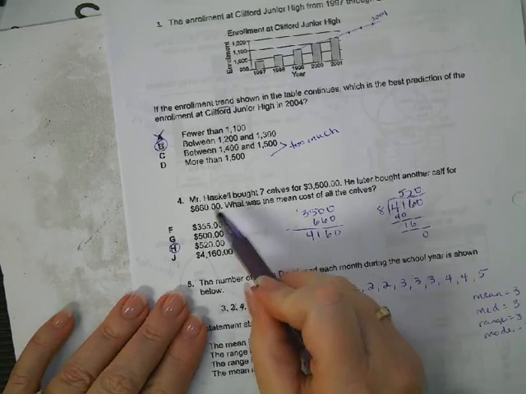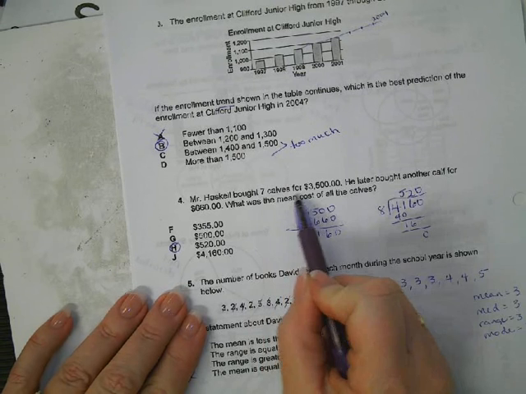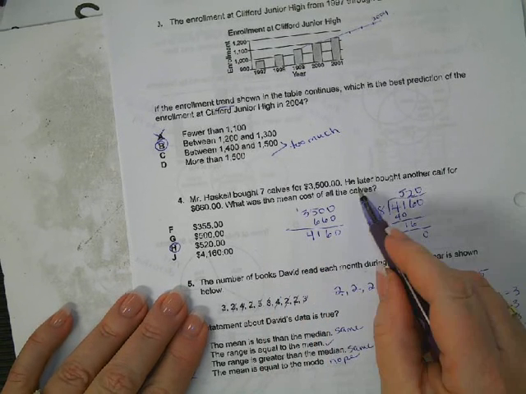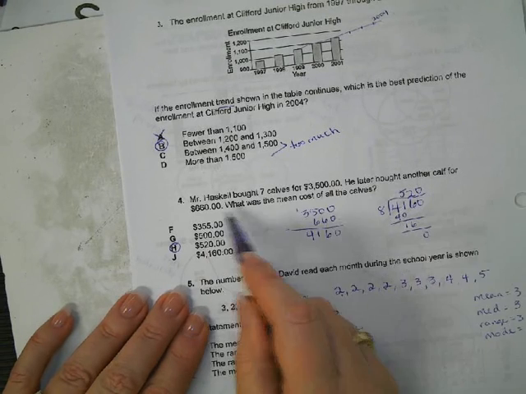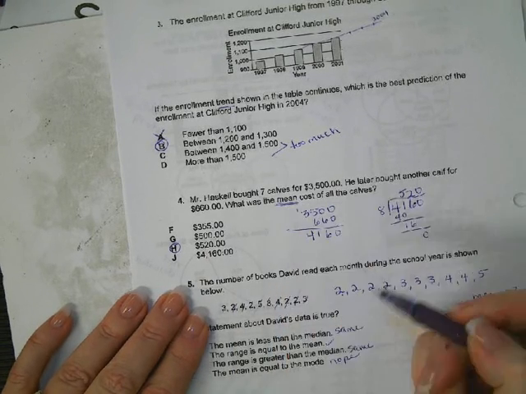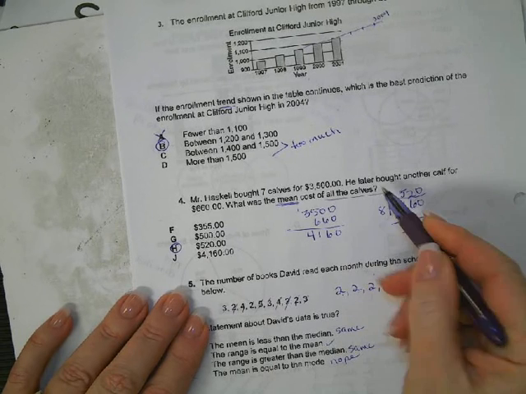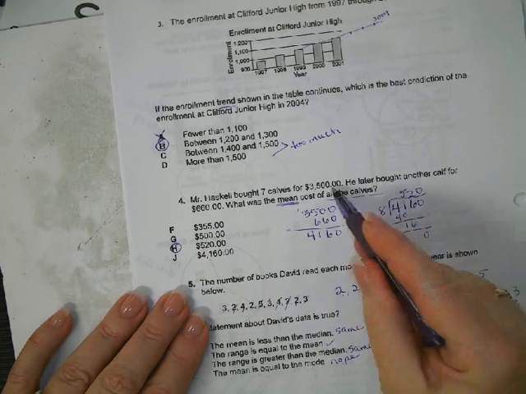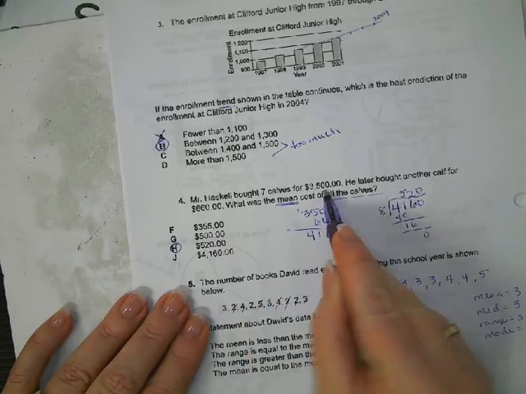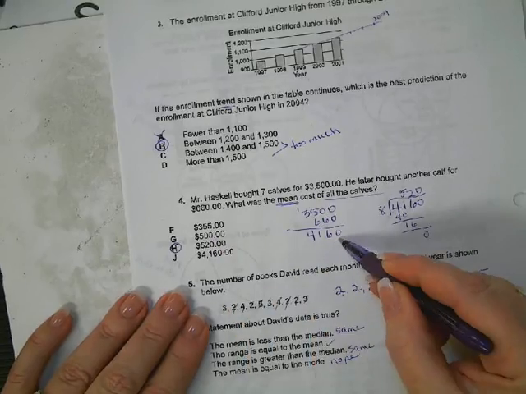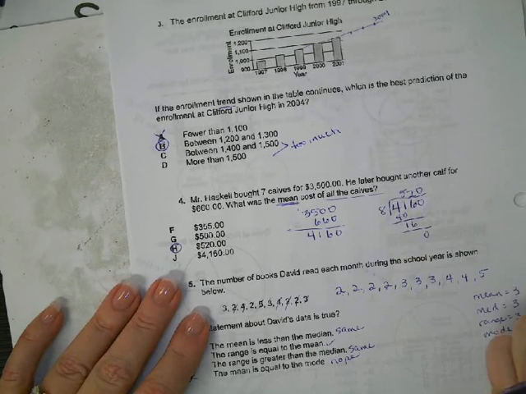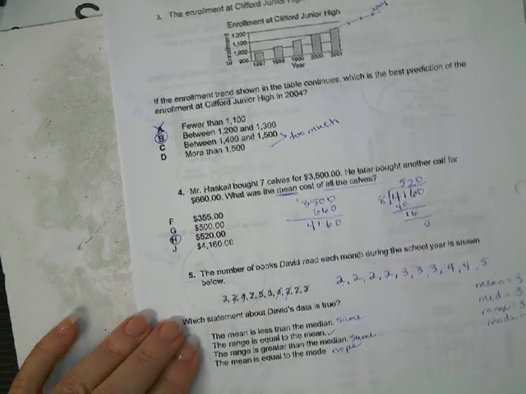All right, number 4. Mr. Haskell bought 7 calves for $3,500. He later bought another calf for $660. What was the mean cost of all the calves? So mean is the average of all the calves. So now he has 8 calves, and I need to add that last calf, $660, to the $3,500 for a total of $4,160, and then divide that by 8. So the mean now is $520.